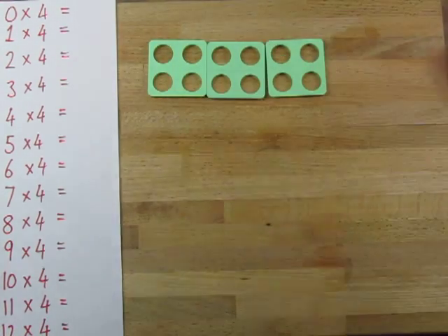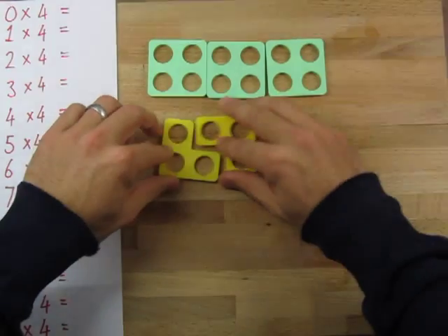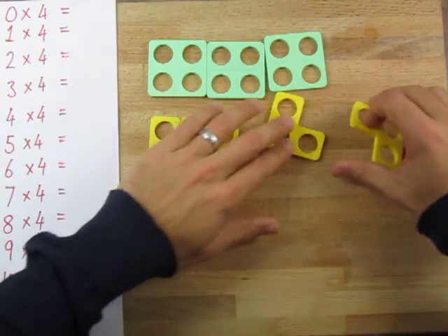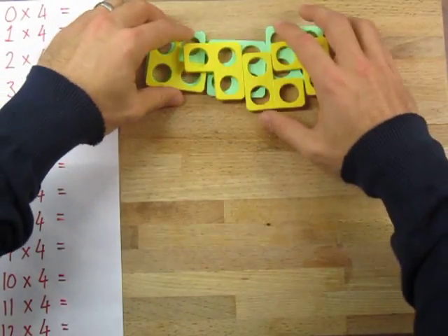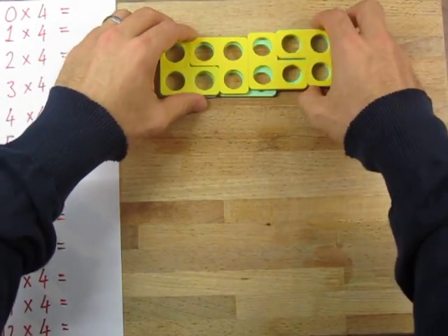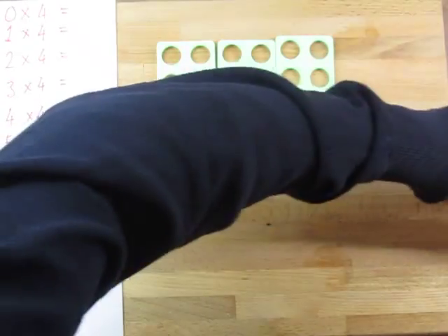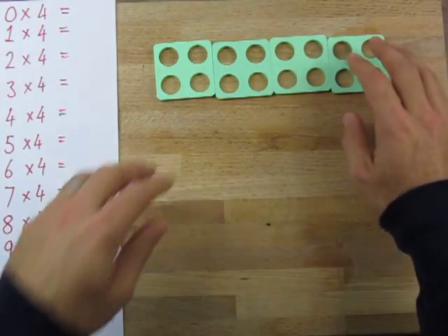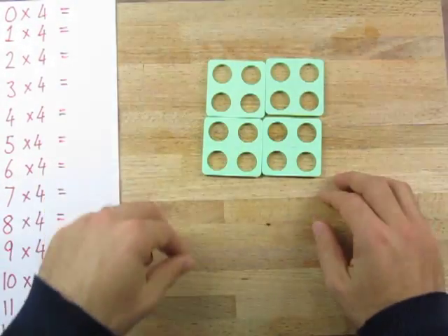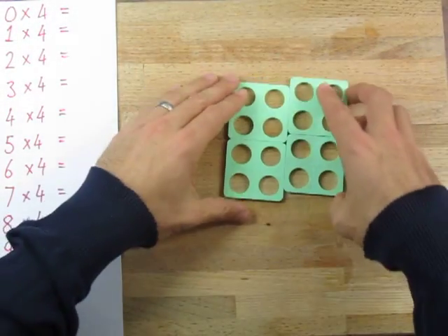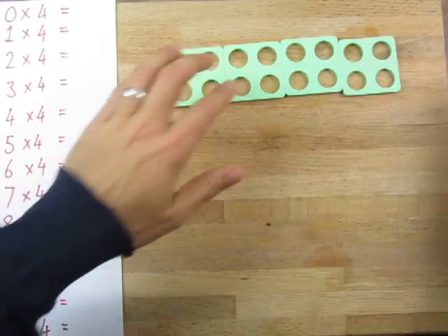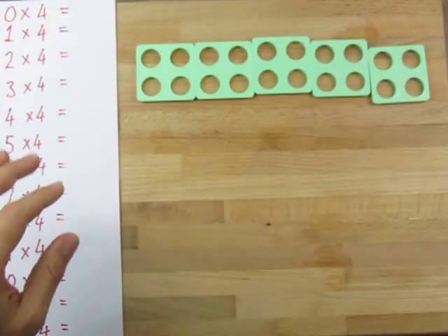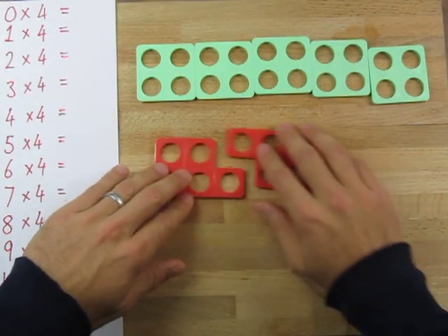3 lots of 4 is the same as 4 lots of 3. Look at that, it's the same. Ta-da! Okay, 4 lots of 4 is the same as 4 lots of 4. Whichever way you look at it, 4 lots of 4 is the same. What about 5 lots of 4? That is the same as 4 lots of 5.